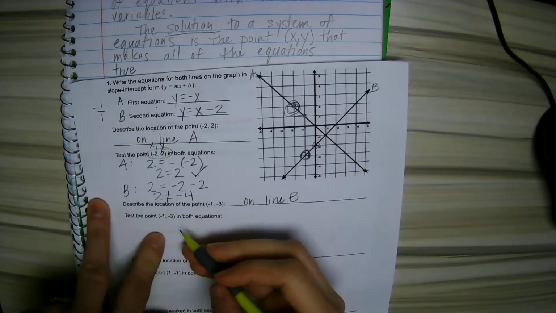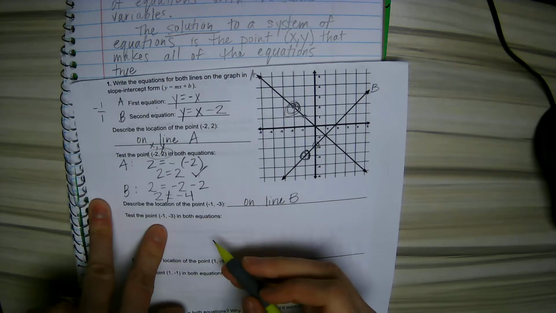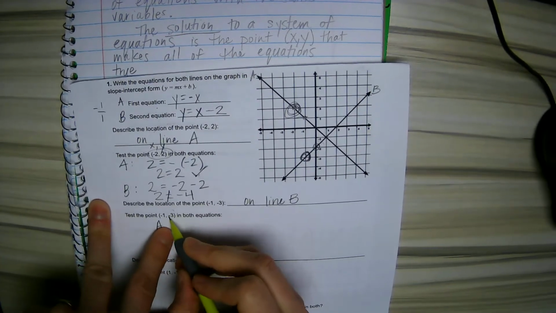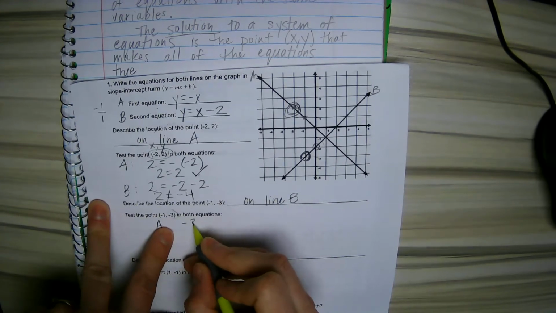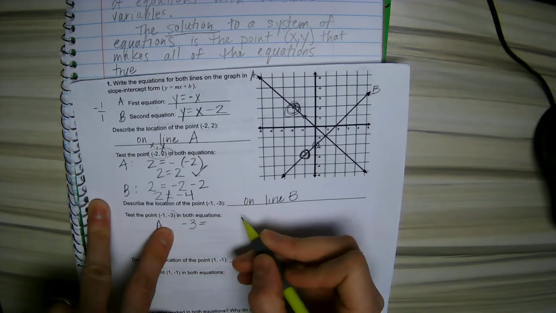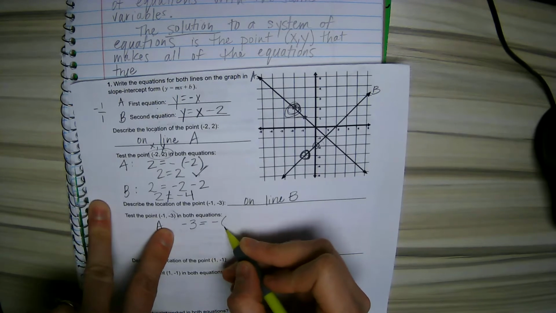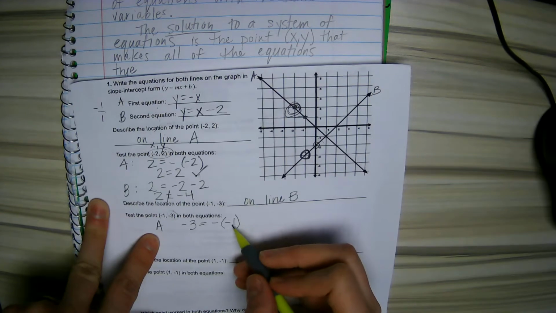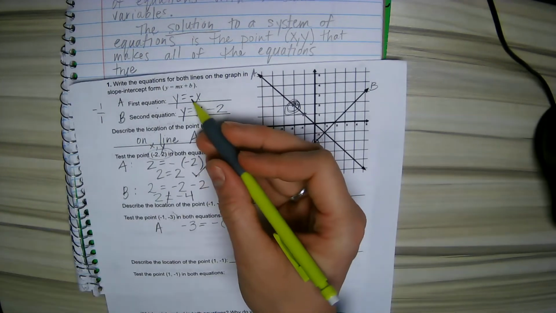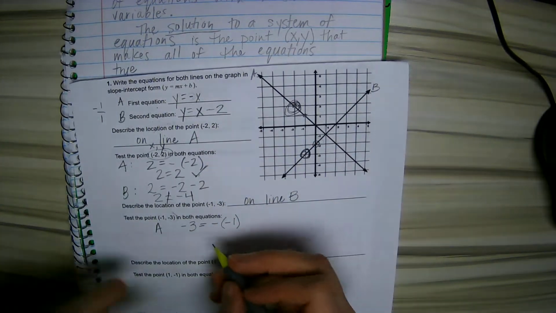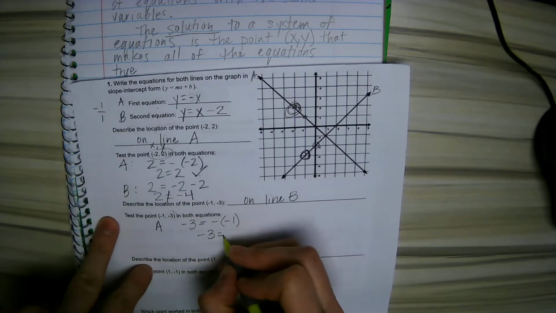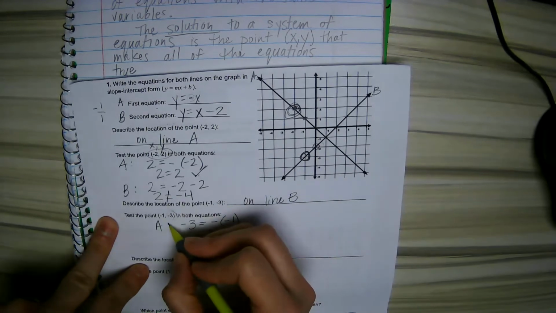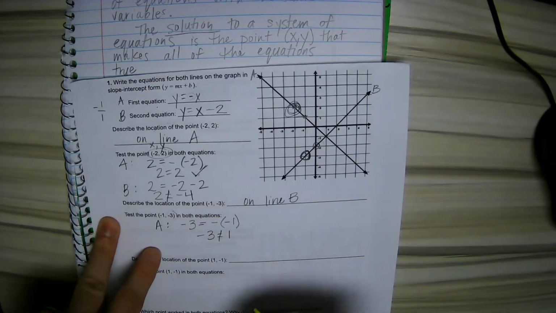So if we were testing this point in both equations, if we test it in line A, remember this is the y value, so we say -3 equals the opposite of -1. See how I'm putting this in for x, but we had to take into account that negative there. So -3 equals 1. That's not true. So it doesn't make the first equation true.